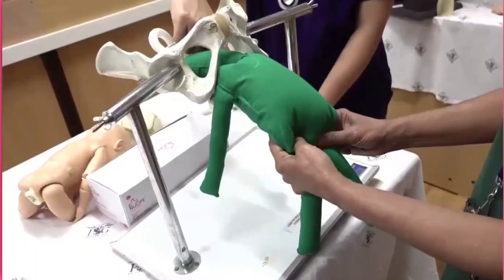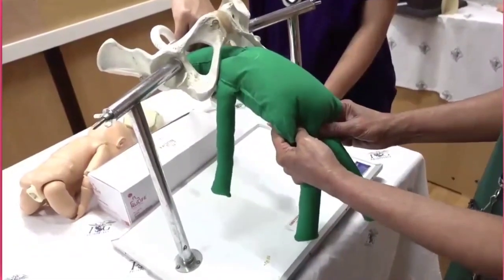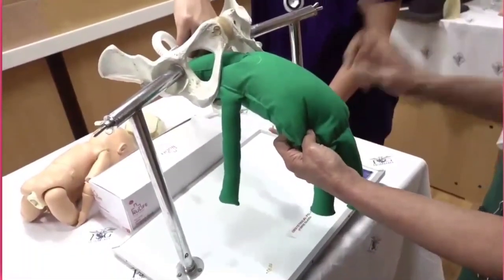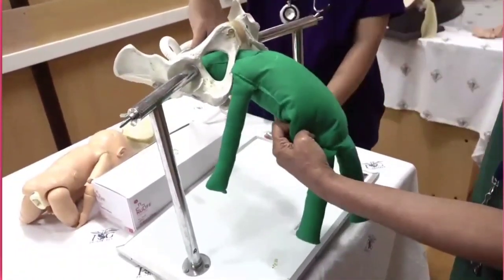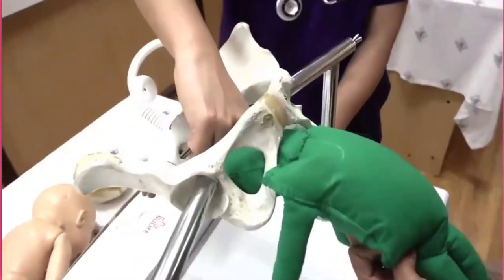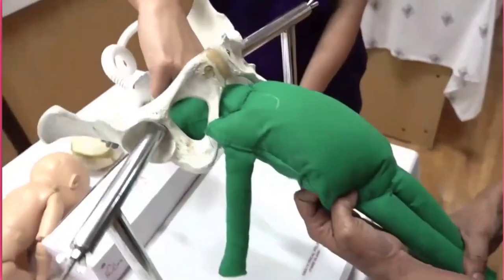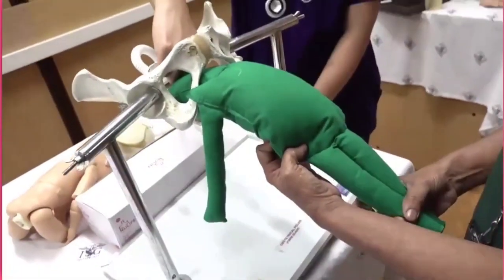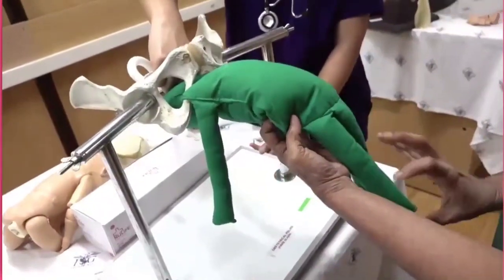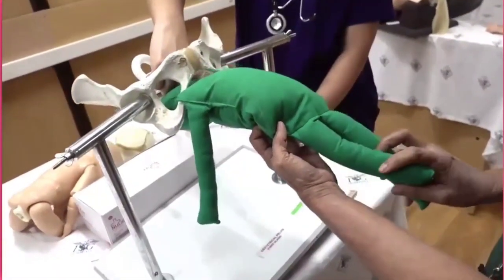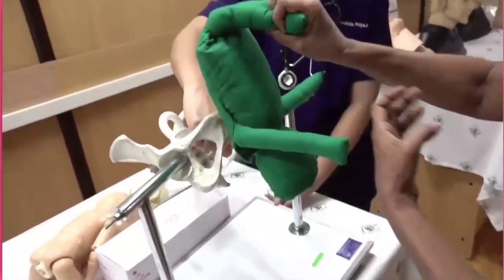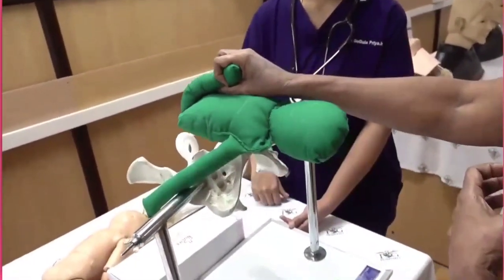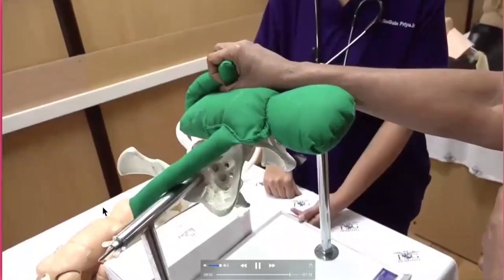So you don't deliver the head until the nape of the neck is seen. All these are very, very important landmarks that all of us should know. So once the nape of the neck is seen, you ask an assistant to apply suprapubic pressure. There are 3 methods in which you can deliver the head. The commonly used method is the Mauriceau-Smellie-Veit technique. With your right hand, you hold the baby's feet, and when your assistant is applying suprapubic pressure, you just arc the baby over the mother's abdomen and the baby is born. That is the commonest method that all of us use.